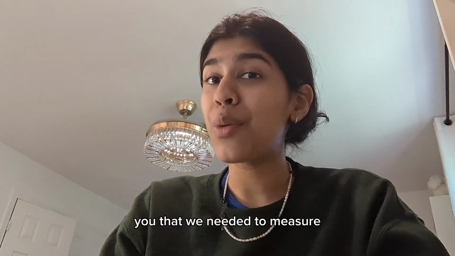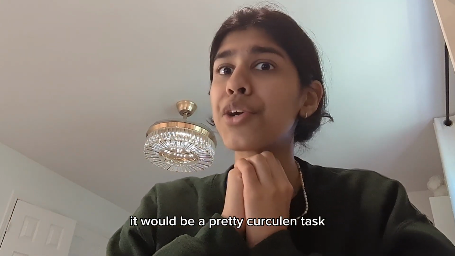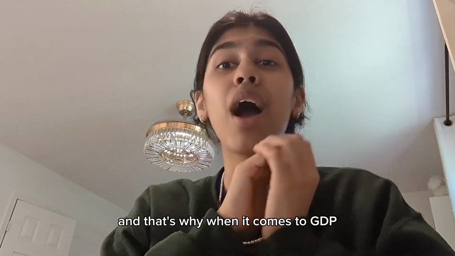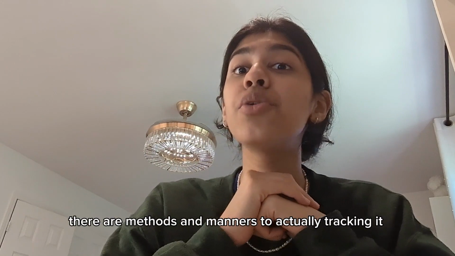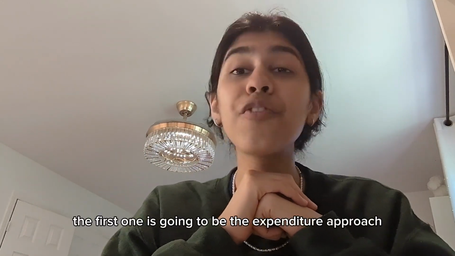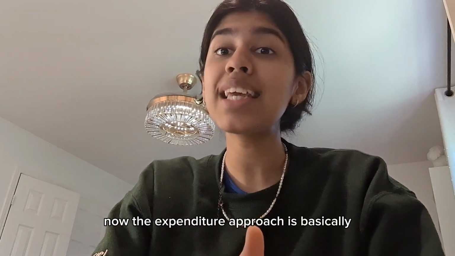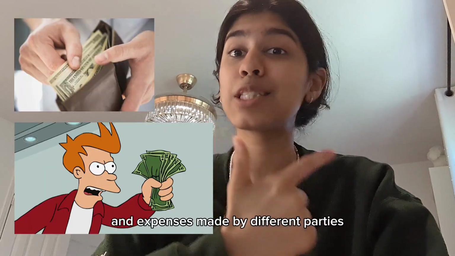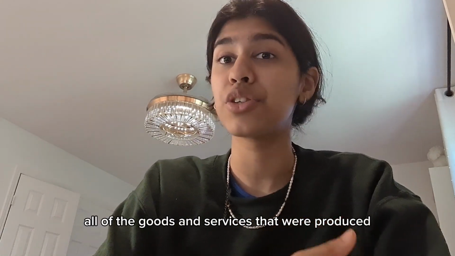If I told you that we needed to measure every single toothpick that was produced this year, it would be a pretty Herculean task. And that's why when it comes to GDP and measuring the things that we've produced, there are methods and manners to actually tracking it efficiently. The first one is going to be the expenditure approach. Now, the expenditure approach is basically tracking all the transactions and expenses made by different parties in an attempt to actually understand all of the goods and services that were produced in a certain year.